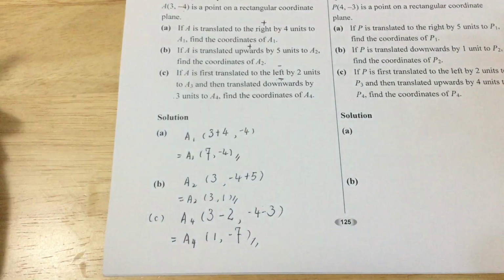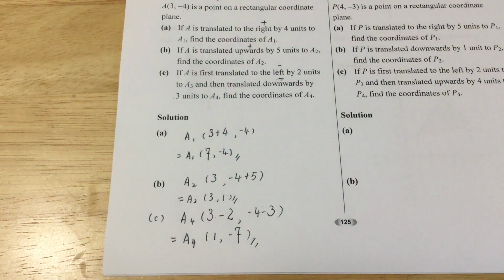Okay? So sometimes we will use a simple calculation to solve the problem rather than draw it on the rectangular coordinate plane. So please make sure that you remember what you have learned. Now I will stop here for 15 seconds, and next you are going to do quick practice 10.12 by yourself.